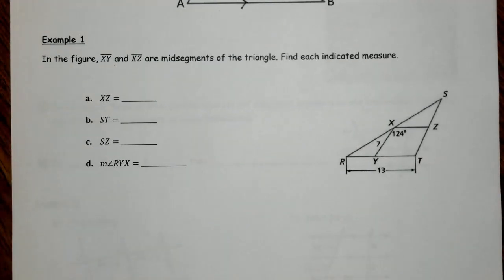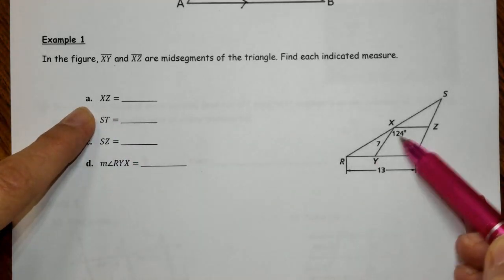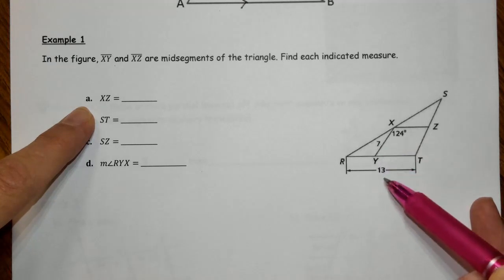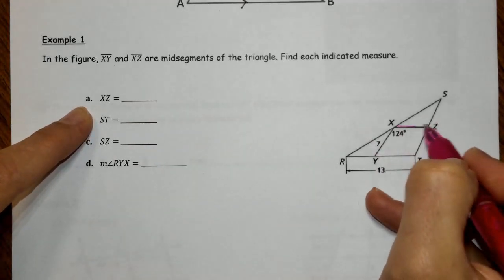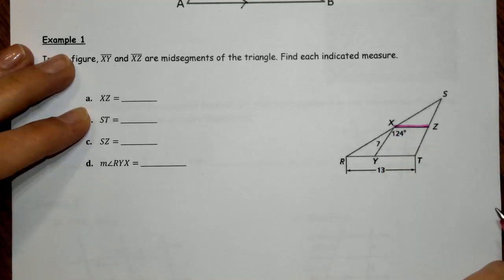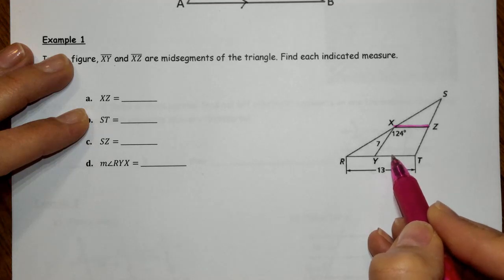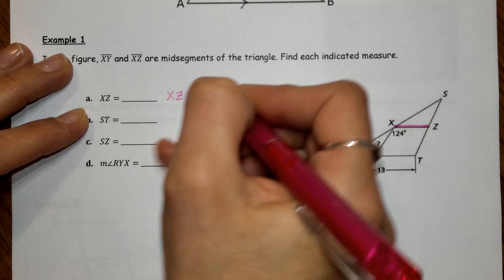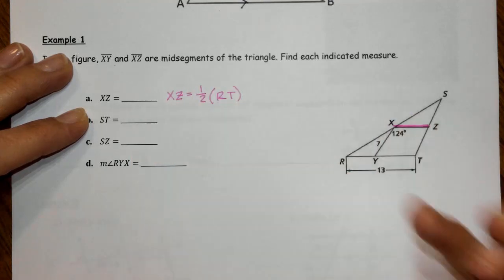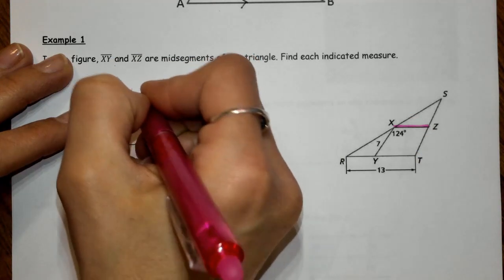So we've got a couple different mid-segments in this triangle. Let's first look at finding the measurement of XZ. They've given us an angle measurement of 124, and they gave us a segment length of 7 and a segment length of 13. XZ is the first one we're going to find right here. XZ is a mid-segment, and this mid-segment is going to be half of its parallel side down here, RT. So XZ will be half of RT. RT is 13, so we're going to take half of that to get 6.5.